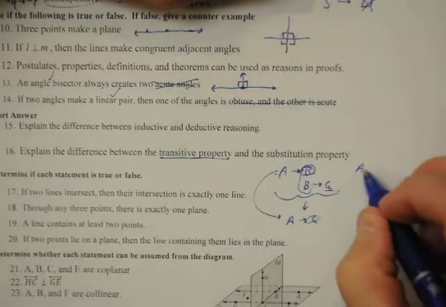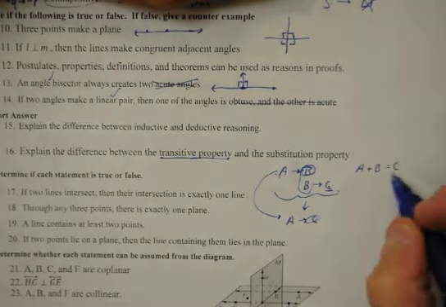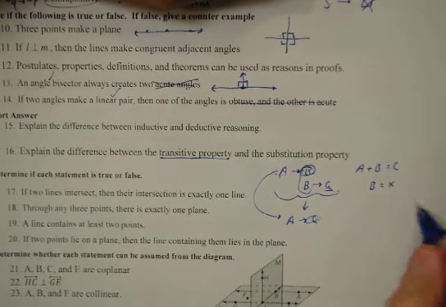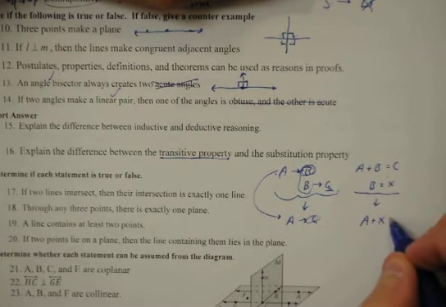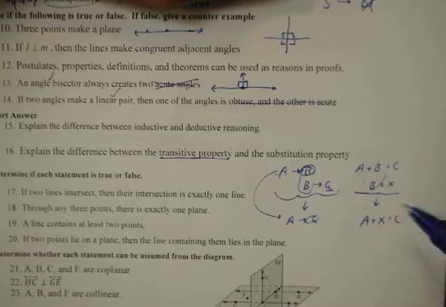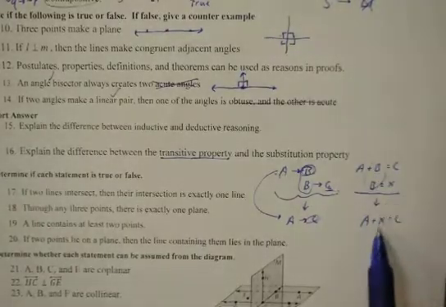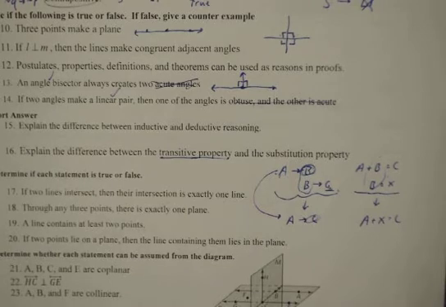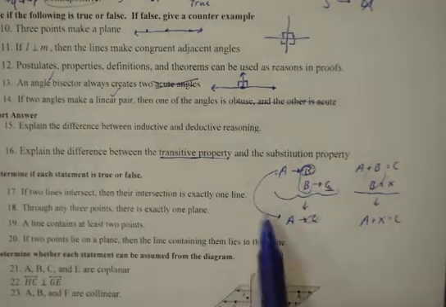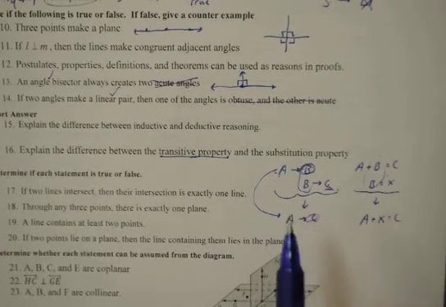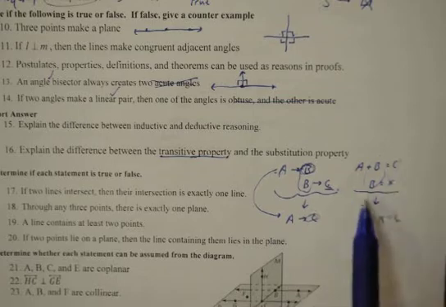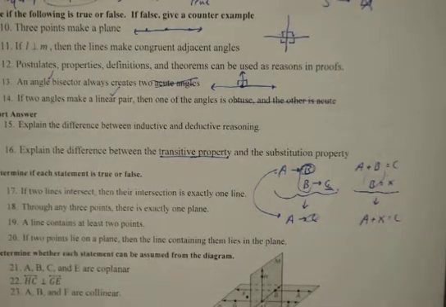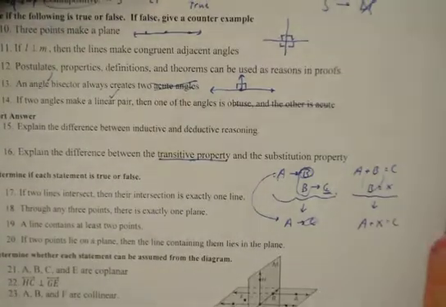Here's strictly substitution. A plus B equals C. B equals X. Therefore, A plus X equals C. So what just happened is I replaced the B with the X. Now that was strictly substitution. That was not transitive. So transitive is a special type of substitution. All transitive is substitution, but not all substitution is transitive. Try to wrap your mind around that.